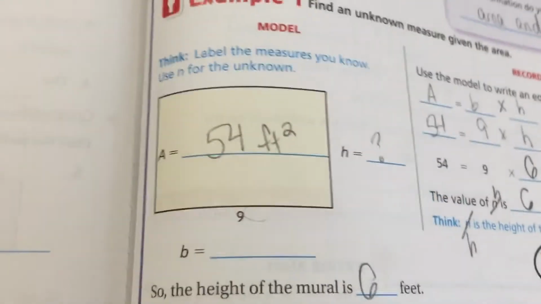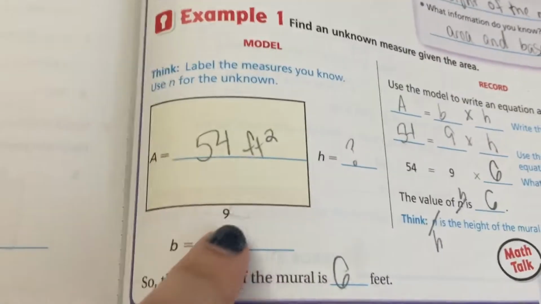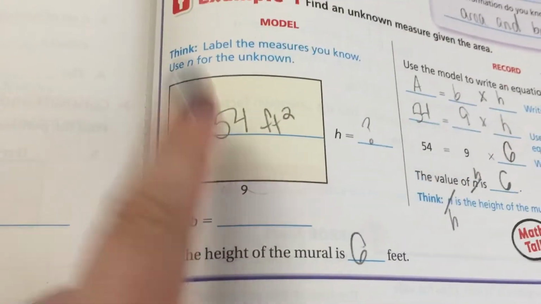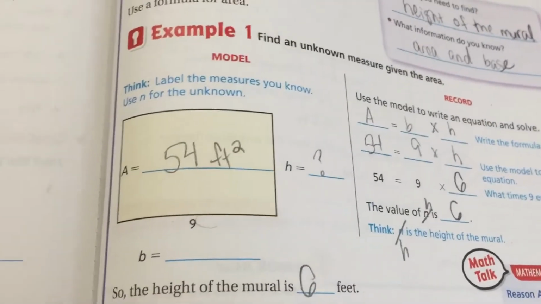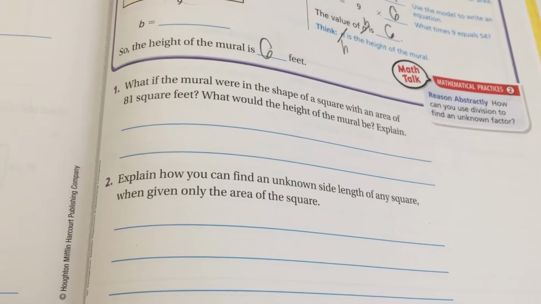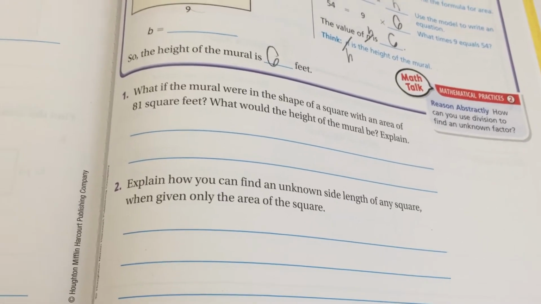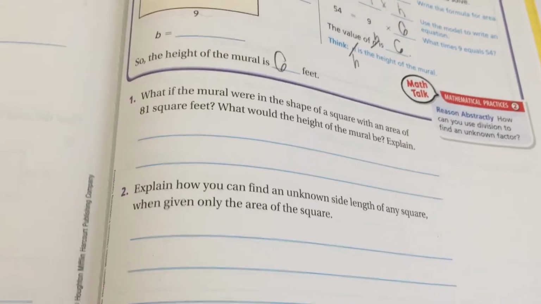So the height of the mural is 6 feet. Okay, so if we were to plug that 6 back into here, we could do 9 times 6 to get the area, which is 54. So that works. That's a way to check your answer. So always plug your answer back in, see if it works. What if the mural were in the shape of a square with an area of 81 square feet? What would the height of the mural be?